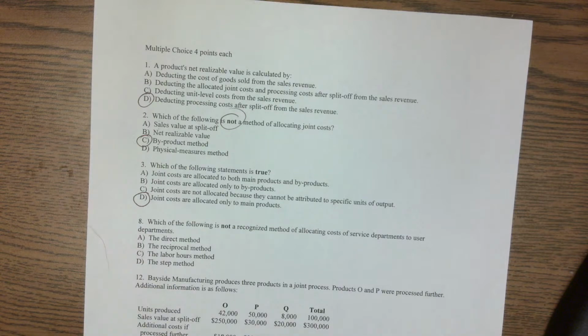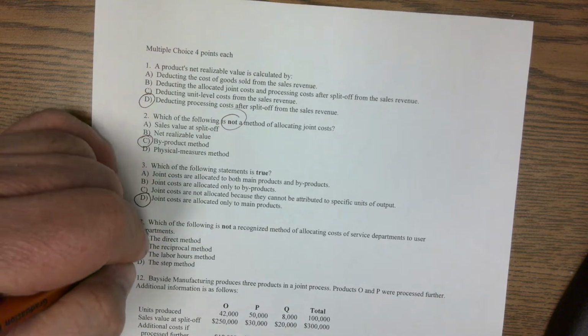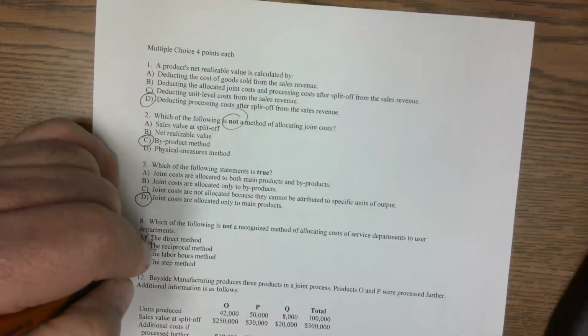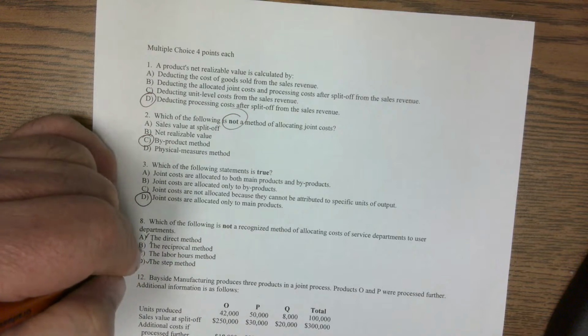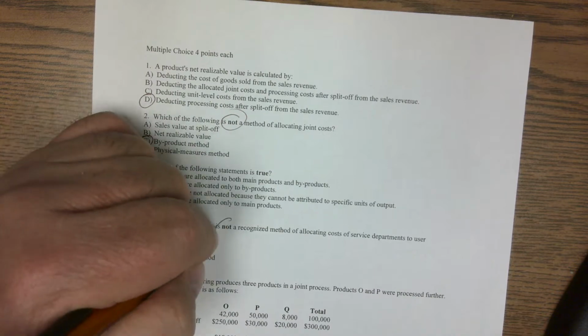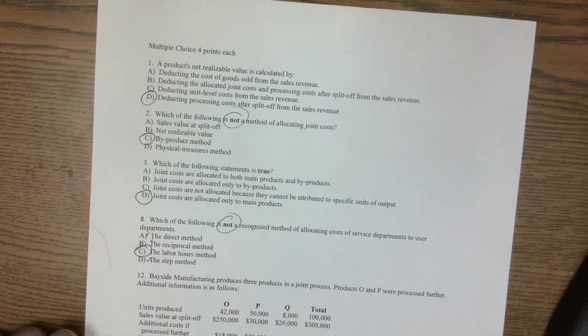Number 8, which of the following is not a recognized method for allocating costs from service departments to user departments? Well, the direct method is, the reciprocal method is, the step method is, the labor hours is not.